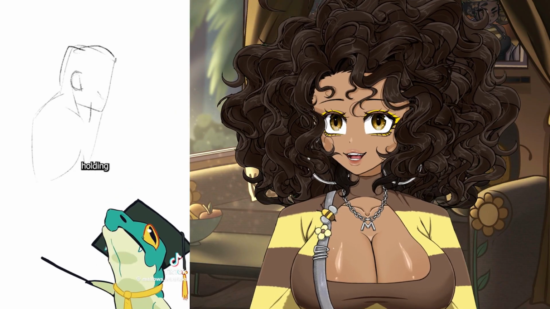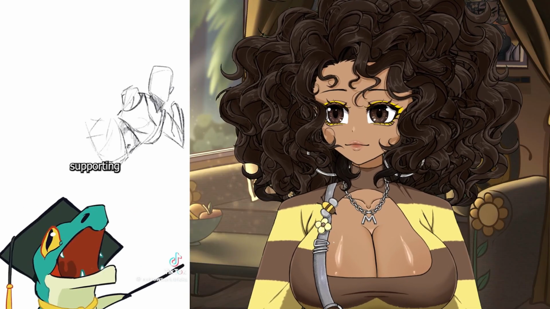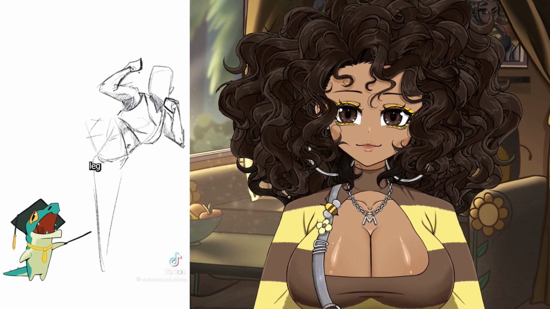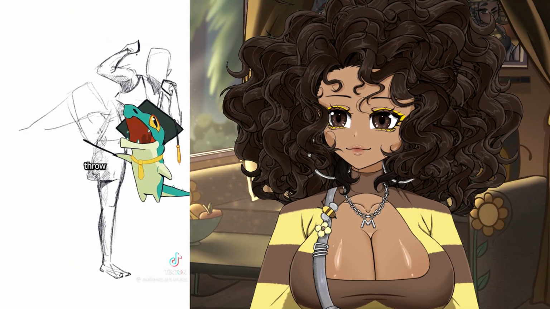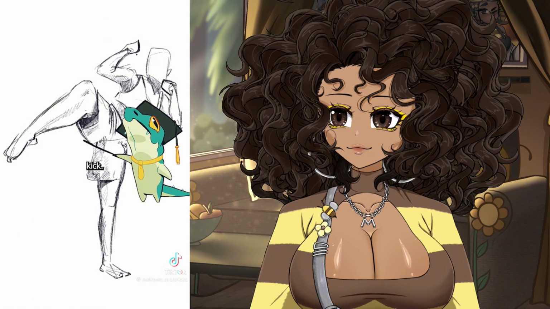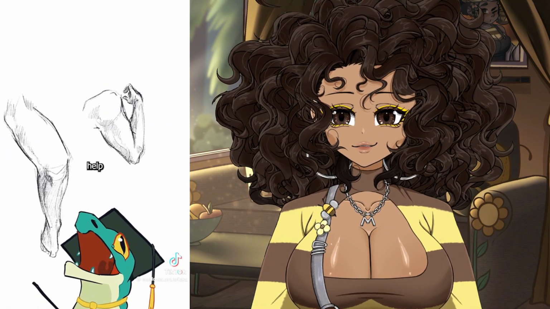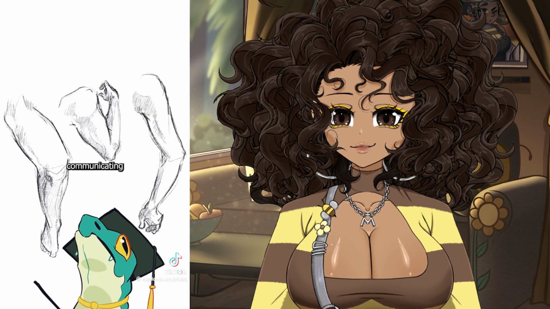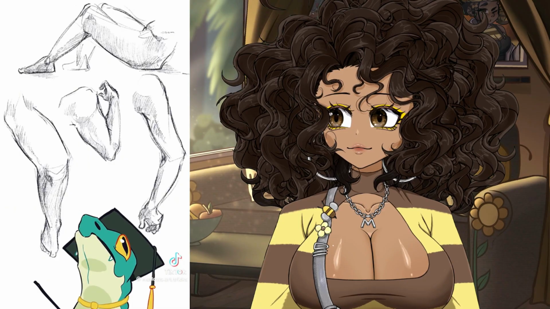Or is it casually holding a drink? Then that's two shapes. Is the leg straight and supporting the body? Then simplify the whole leg into just one shape. Or is it bent, maybe preparing to throw out a big karate kick? Making this simple decision on how to simplify the limbs can really help expressing energy and communicating what the limb is actually doing within the context of the pose.